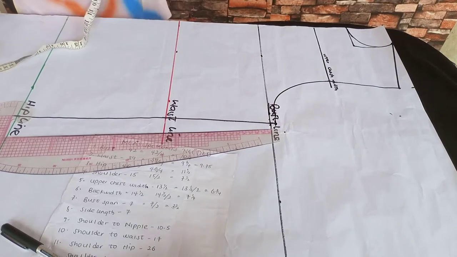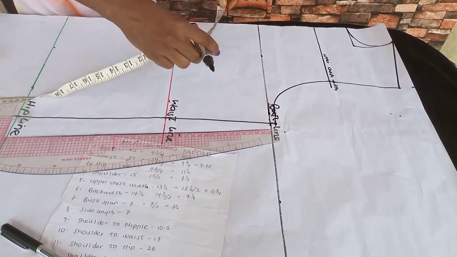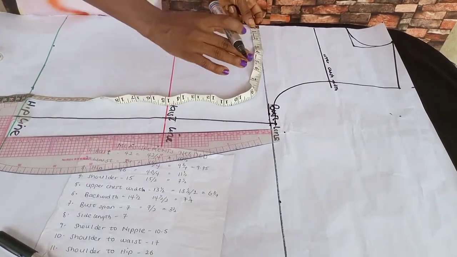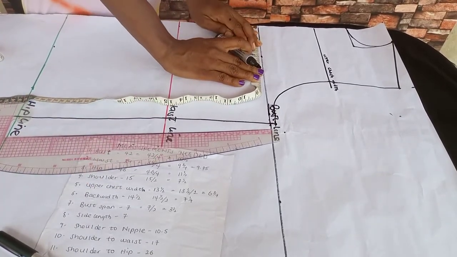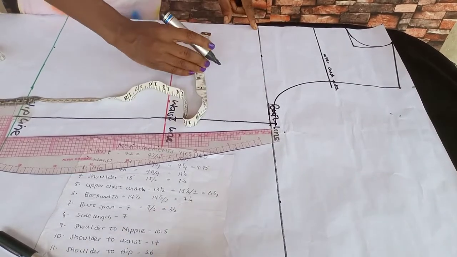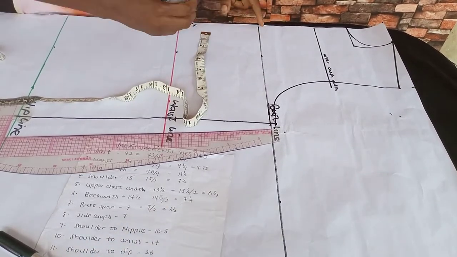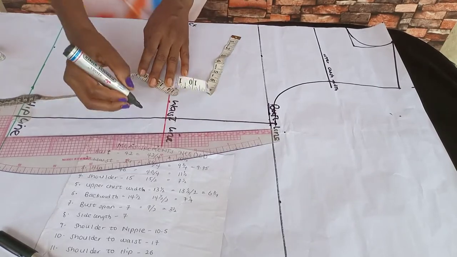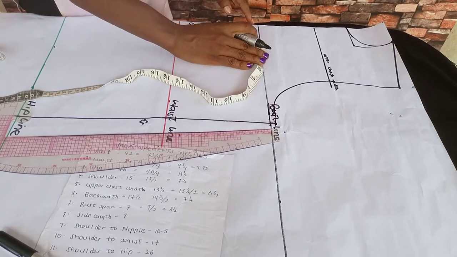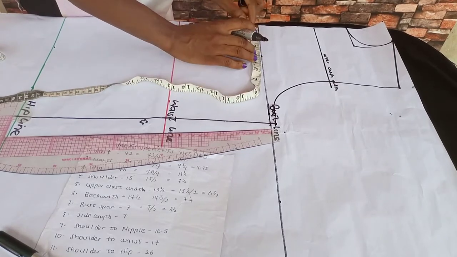So next, what I'll be doing is to mark the dart. First, I'll check the measurement of the person's bust span. The person's bust span is 7 inches. 7 inches divided by 2 is 3.5. I'll mark 3.5 from the center front. This is the center front. This is my side seam. So from this part, I will measure 3.5.